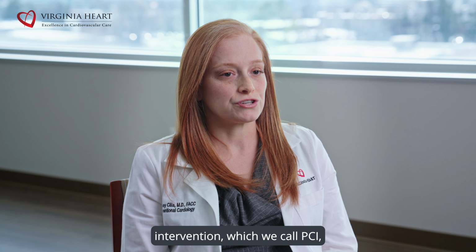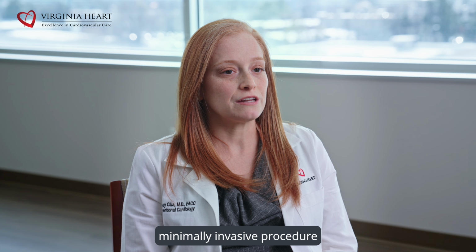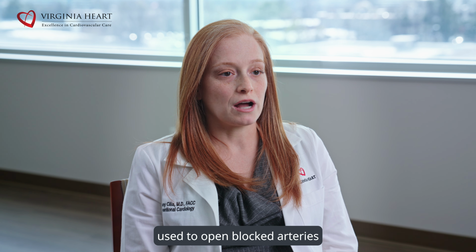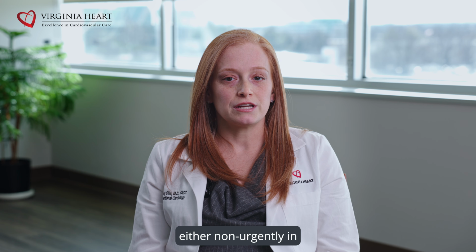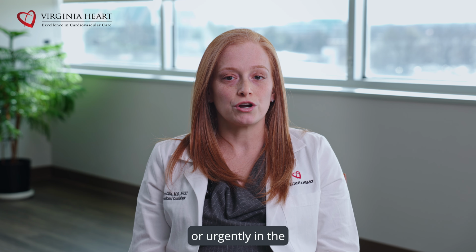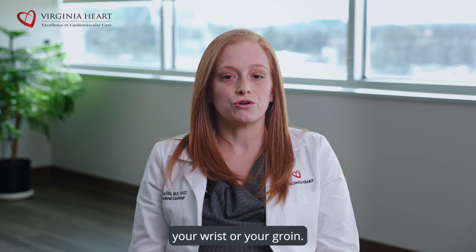Percutaneous coronary intervention, which we call PCI, refers to any non-surgical, minimally invasive procedure used to open blocked arteries and restore normal blood flow to the heart muscle, either non-urgently in the presence of angina or urgently in the midst of a heart attack. The procedure is performed through a sheath, which is very similar to an IV, most commonly placed in your wrist or your groin.